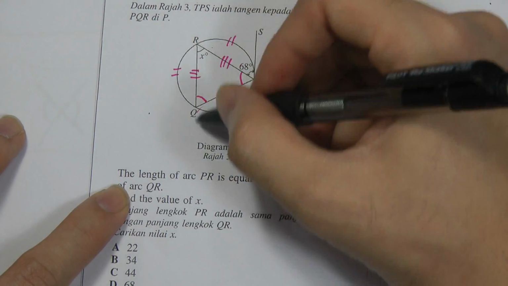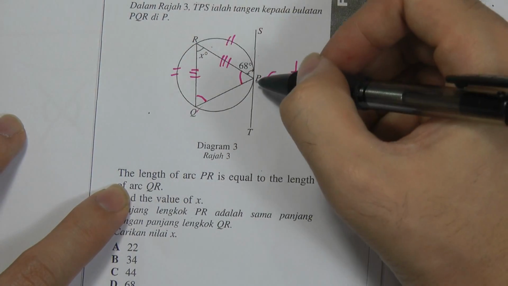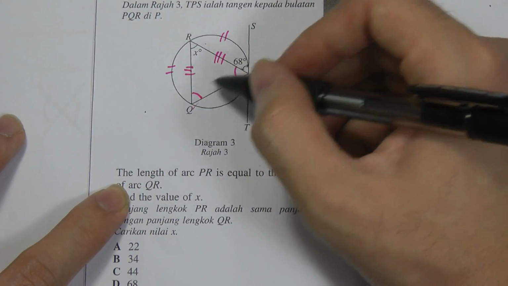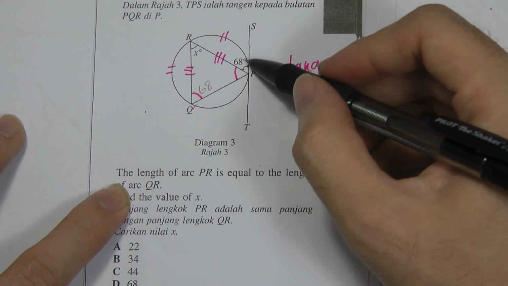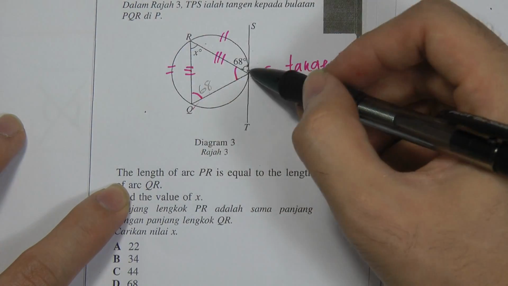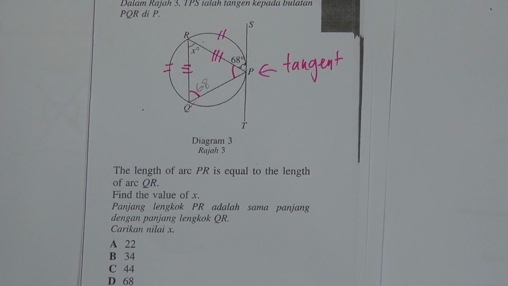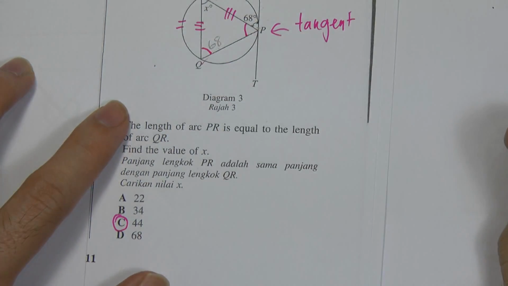So I said the triangle touches at the tangent point. This is the triangle touching at the tangent point. If this is 68, I said the opposite is 68. So this one is 68. If these two are the same angle, then we can get this one. So 180 minus 68, minus 68 again. So we got 44. So the answer will be C, 44.